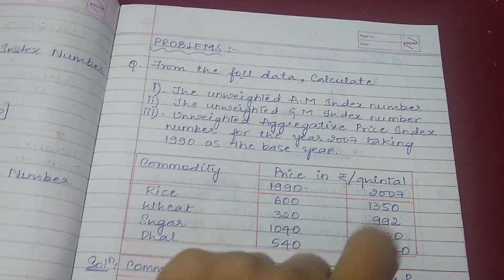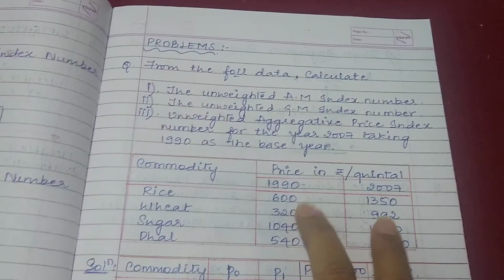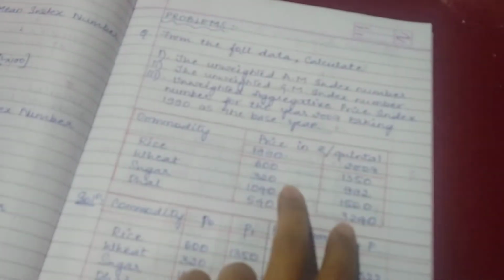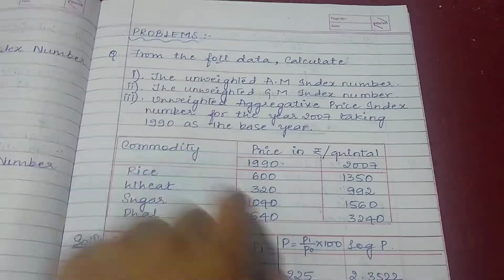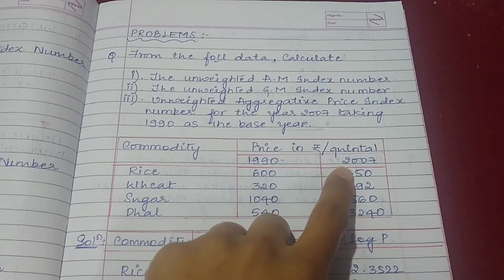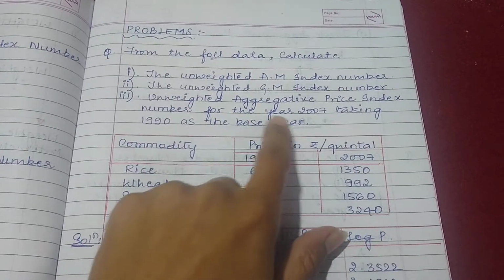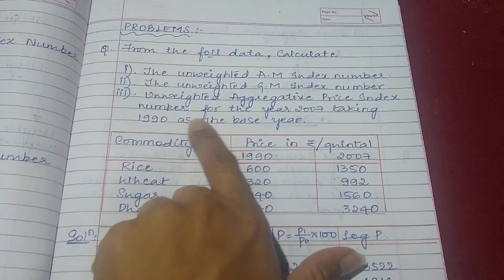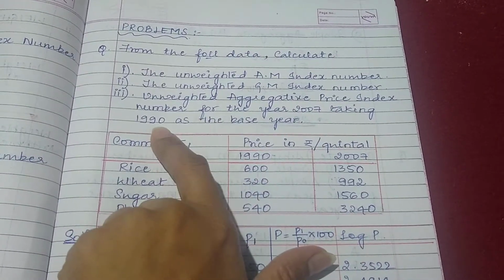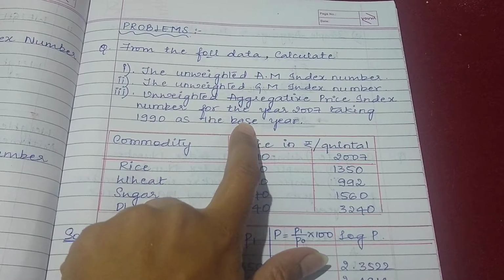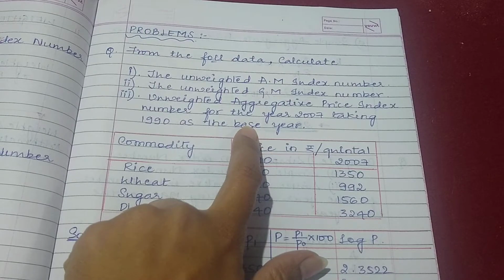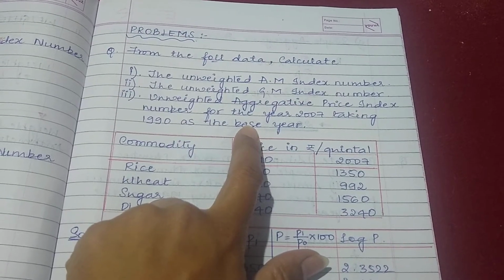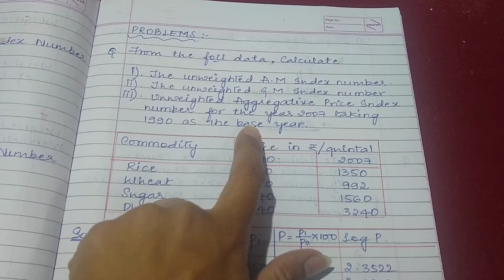Okay. What it says, there are 2 years. This is the question. What you have to find out? 3 things. You have to find out 3 things. Here 1990 and 2007. It clearly states that you have to take 1990 as the base year. Base year is nothing but P0. It is denoted by small letter P and 0. You call it as P0.